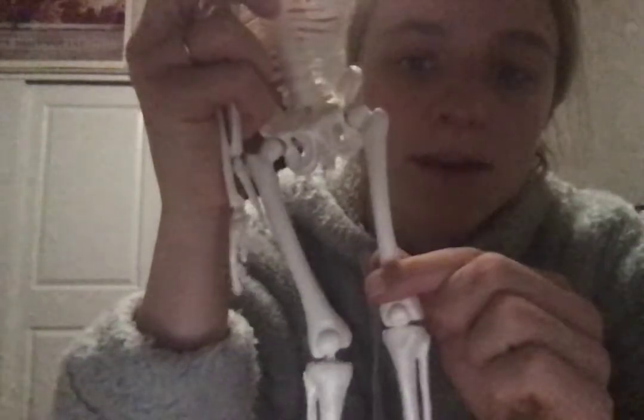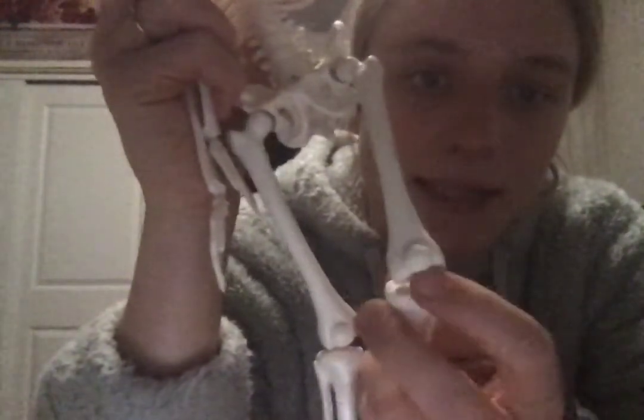Next we'll move down to the lower limbs. So we've got our femur, our patella right here. That's the kneecap. And this is a sesamoid bone. Next we have the tibia. That's the bigger bone. And then the fibula, the more lateral bone here. Next we have the tarsals. The tarsals are going to be your ankle bone. We have 7 tarsals in each foot.